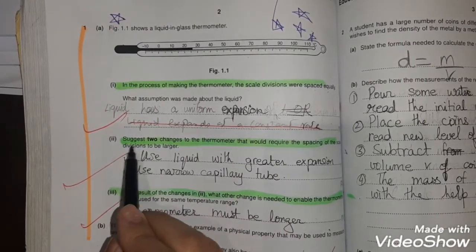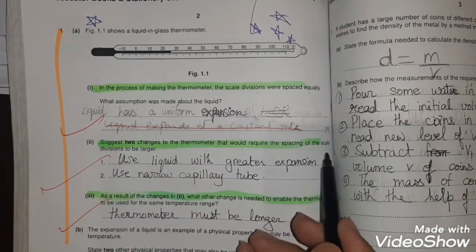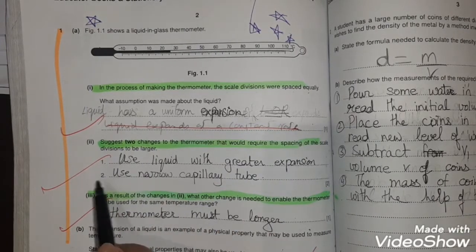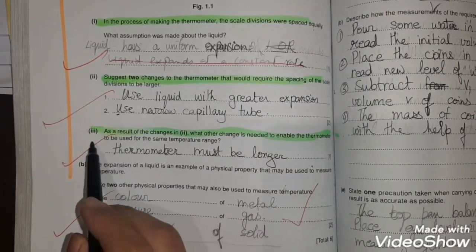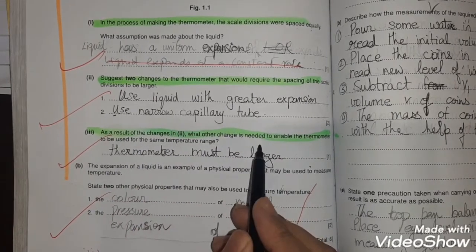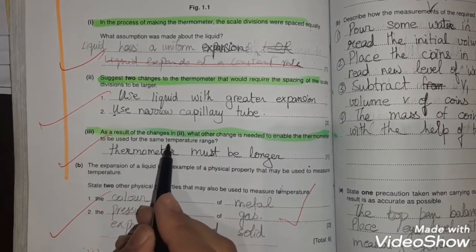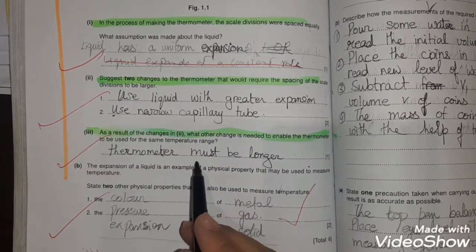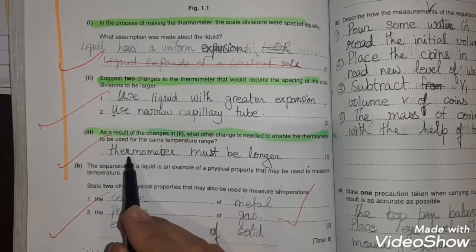Then part 2 states suggest two changes to the thermometer that would require the spacing of the scale division to be larger. First is use liquid with greater expansion and second is use narrow capillary tube. Then part 3 states as a result of changes in part 2 what other changes need to enable the thermometer to be used for the same temperature range. A thermometer must be longer. So this is because if the thermometer is longer, it will be easy to read the temperature from the thermometer.